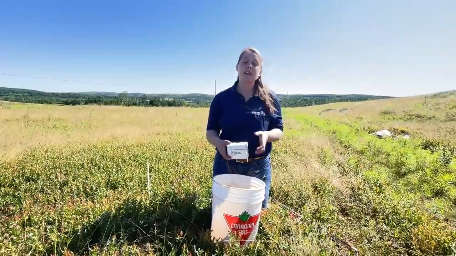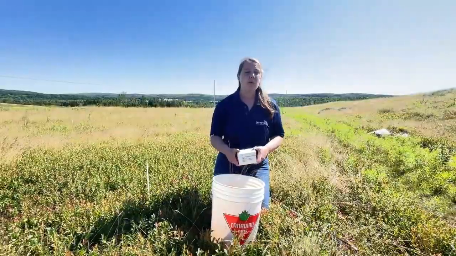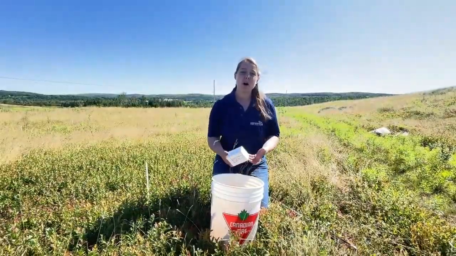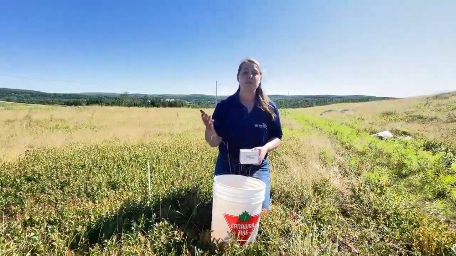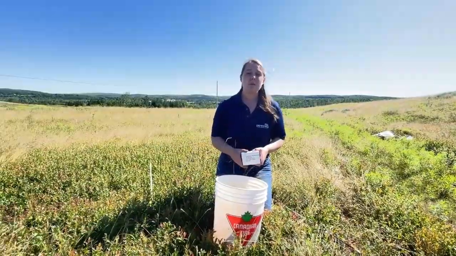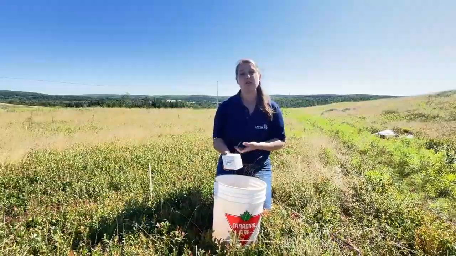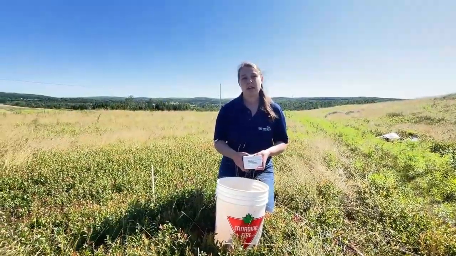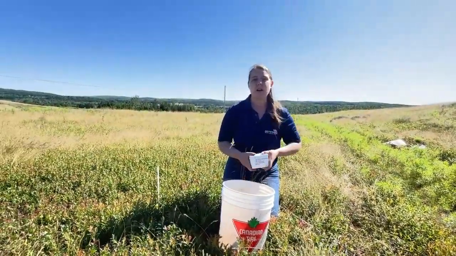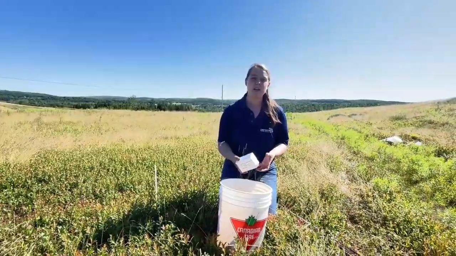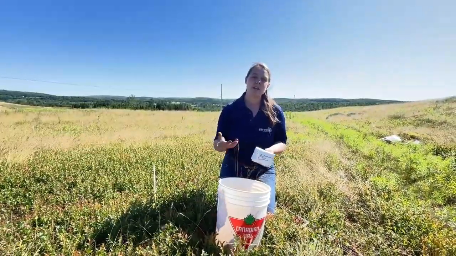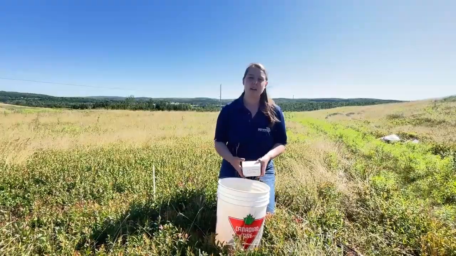There's no perfect time of the year to sample. However, many producers like to sample in the fall because it gives them time to plan for their spring fertility. The biggest thing is that you sample at the same time because there is seasonal variability within the field. Especially in blueberry fields, oftentimes they can be rocky and have higher sand content, so the variability throughout the season can potentially be higher.